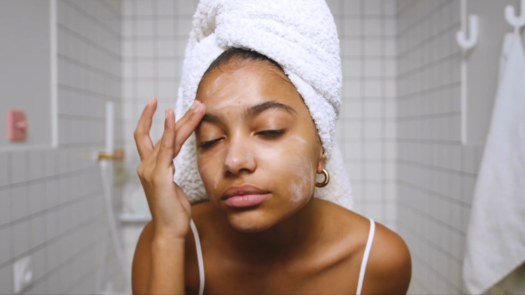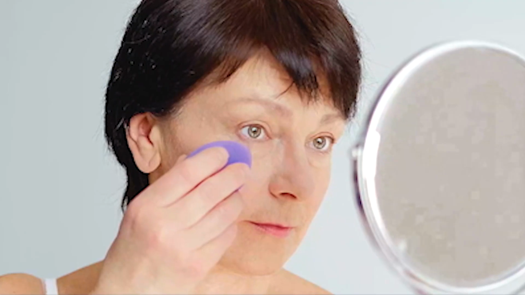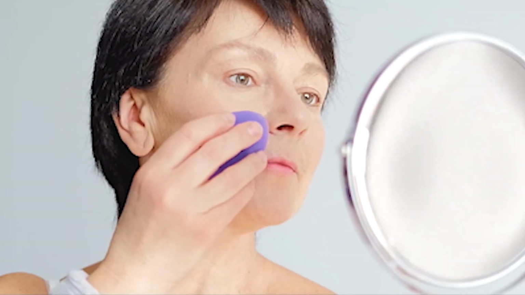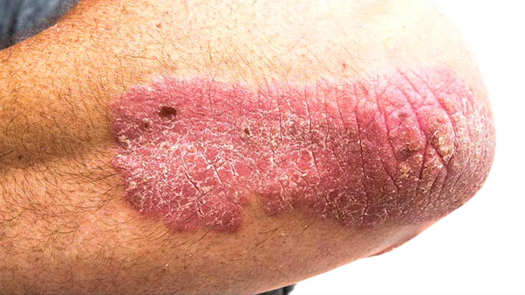Rejuvenating effect. The high content of antioxidants reduces the severity of wrinkles and breaks of the skin, improves its tone and elasticity. In cosmetology and dermatology, the medicine is used to eliminate age spots, freckles, manifestations of eczema, and psoriasis.